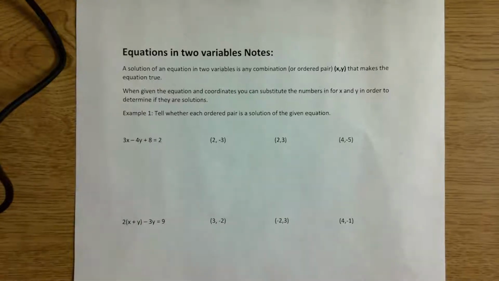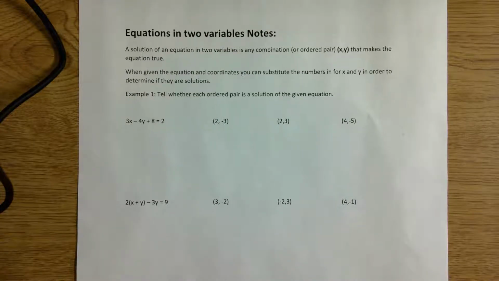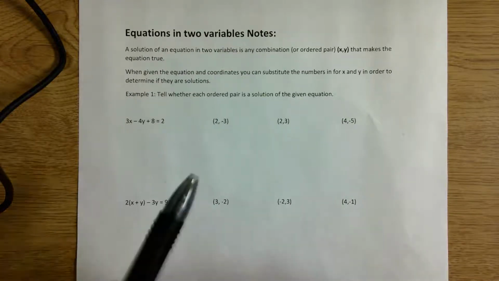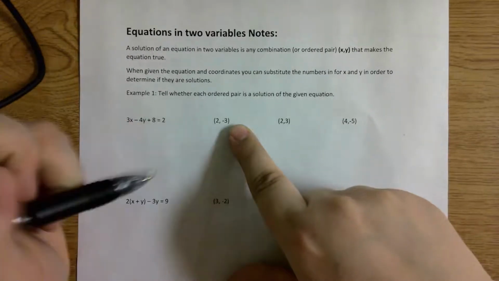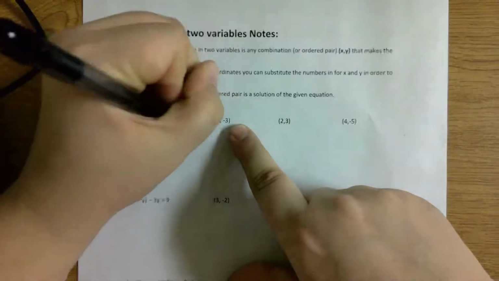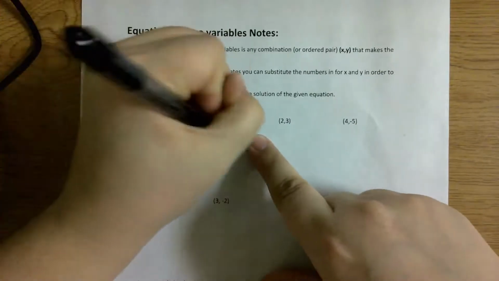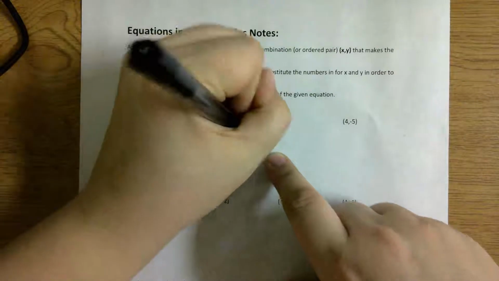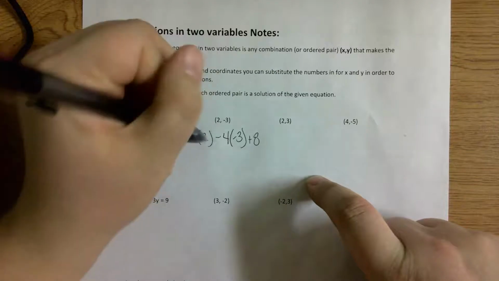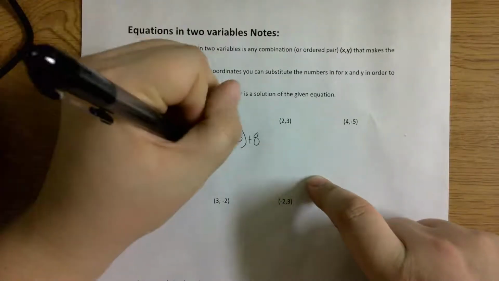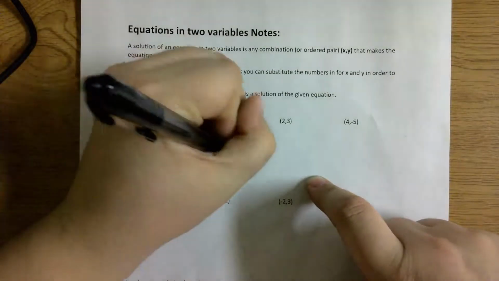So if we're looking at our examples, we've got 3x minus 4y plus 8 equals 2. Now, what it means when we say substitute is we've got ordered pairs here, 2 and negative 3. So what I can do is I can say, okay, 3 times 2 minus 4 times negative 3 plus 8. I need to see, does it actually equal 2? So 3 times 2 is 6. 4 times negative 3 is negative 12. So we got minus negative 12, which is actually plus 12, plus 8.